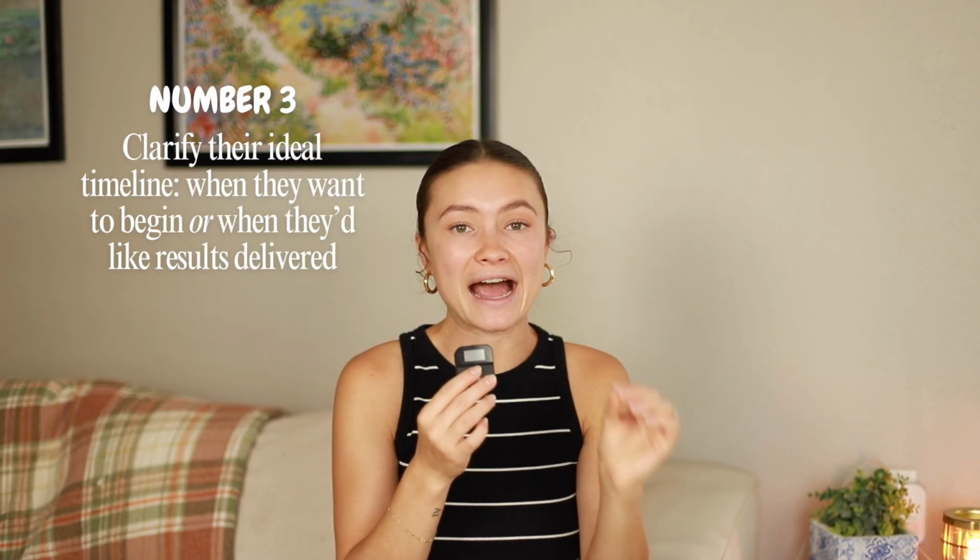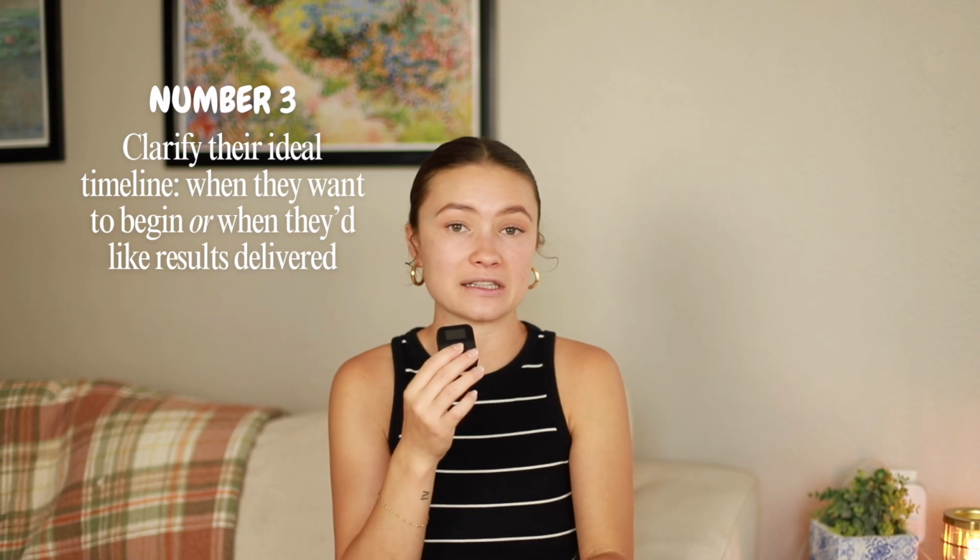Number 3 is going to be to add a timeline or a start date field. That way you can gauge when they're expecting this project to be done or when they want to begin working with you. Obviously, if you're a photographer or someone who is going to be providing a service where there is a deadline for the date of the event or whatever it may be, I love including that also. I'm going to be including examples over here just so that way you can see.